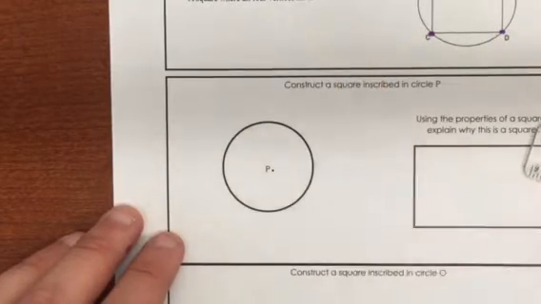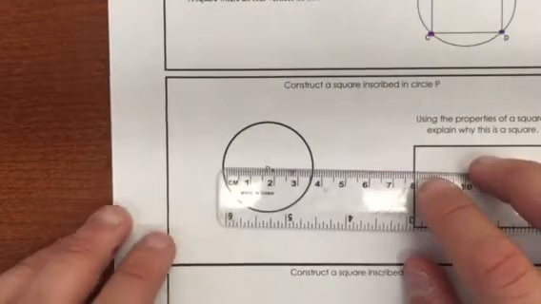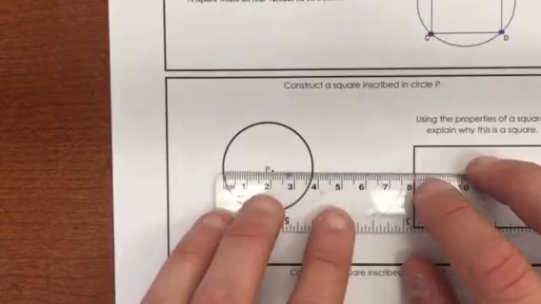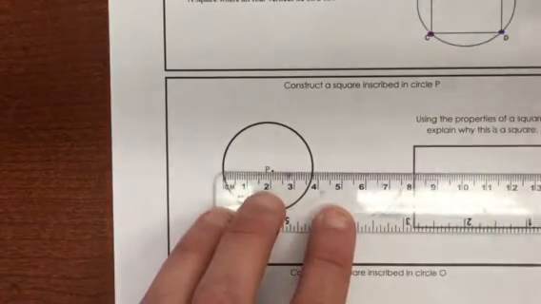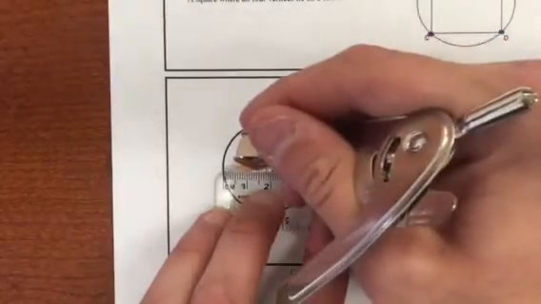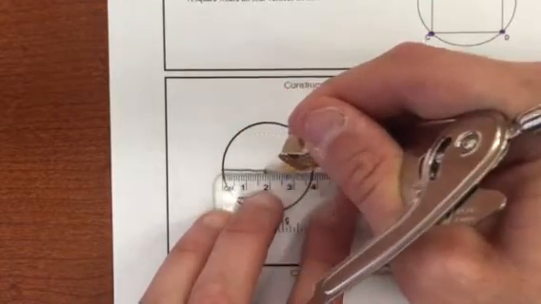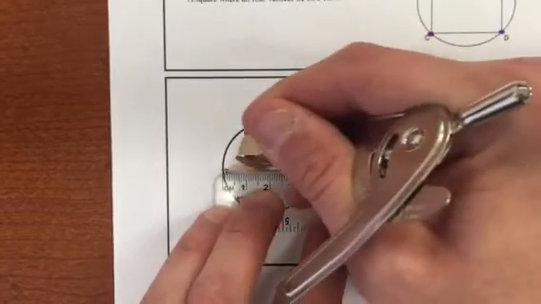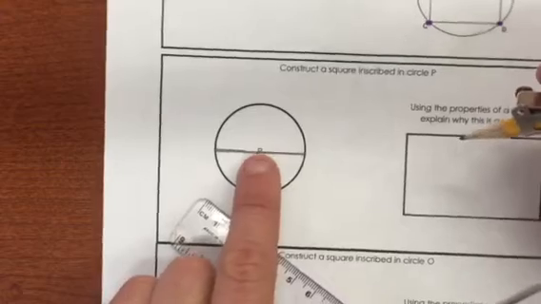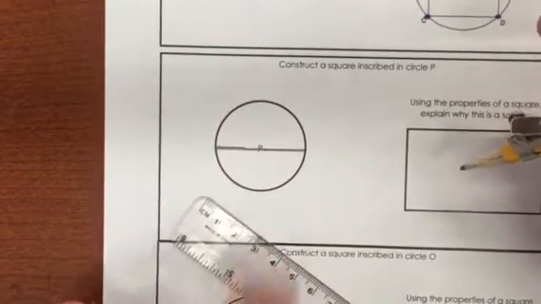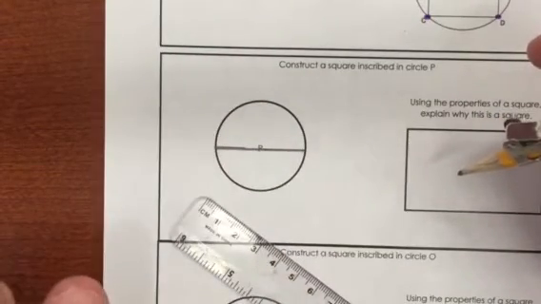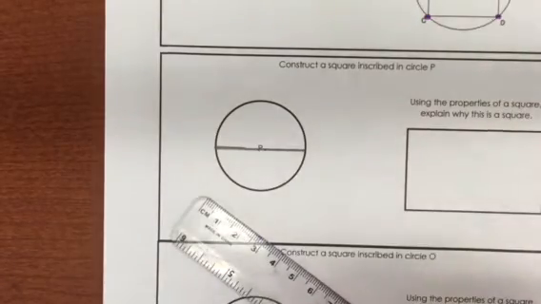Step 1, draw a diameter. And a diameter has to go through the center of the circle. So make sure that it goes right through point P, okay? So we're going to draw a diameter right through point P. Okay, like so. Notice how it goes through the middle. That's step 1. Everyone got it? You can pause the video if you need to. Make sure you have the diameter.